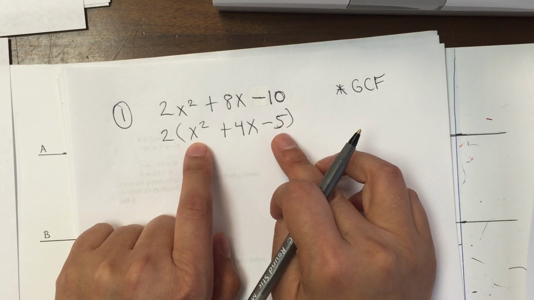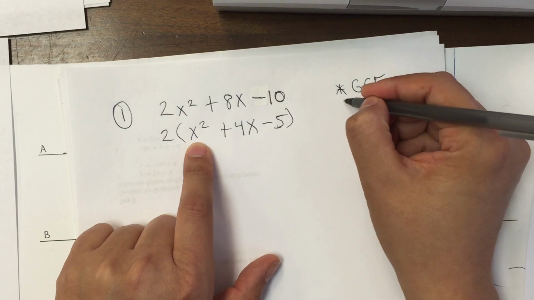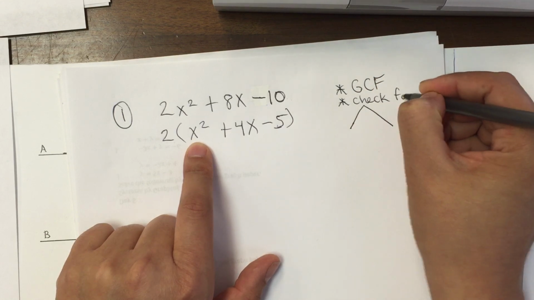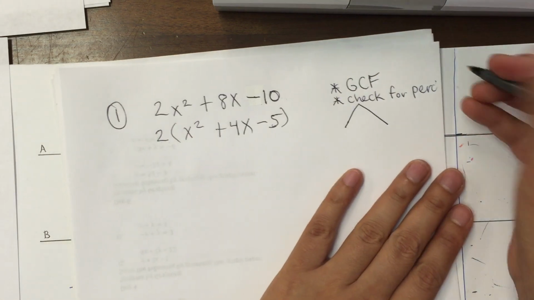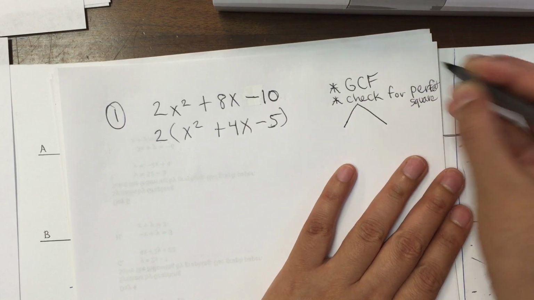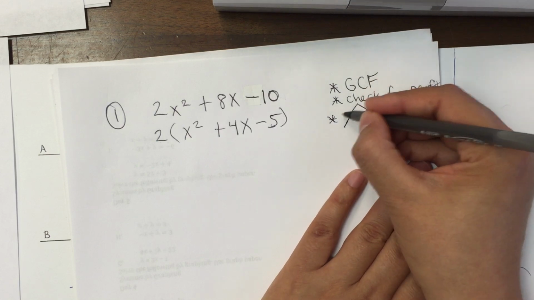But if they're not perfect squares, then we do the diamond. Okay, so the next step is to check for perfect squares. And the third step is that if they don't have perfect squares, then we go to the diamond.